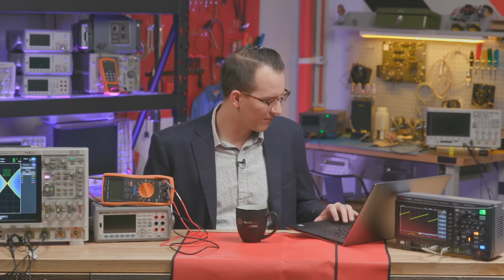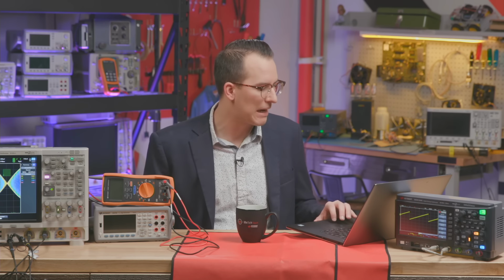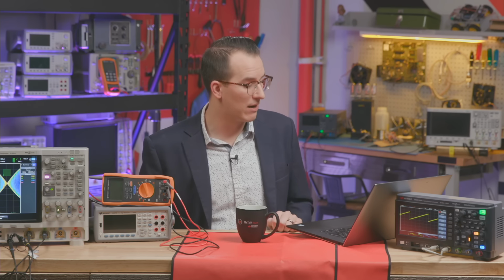Let's see. Should I plug the scope into a UPS, or an uninterruptible power supply, in order to get clean power? That's a great question. Your mains power quality can impact your measurements.